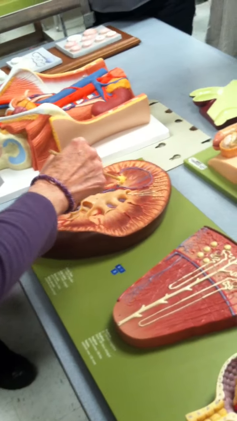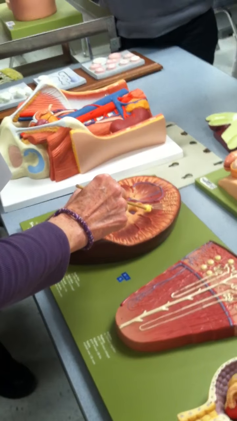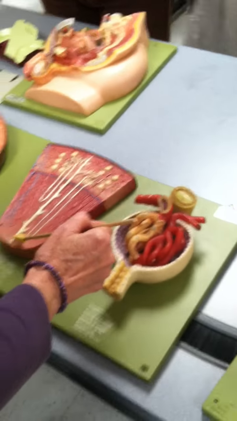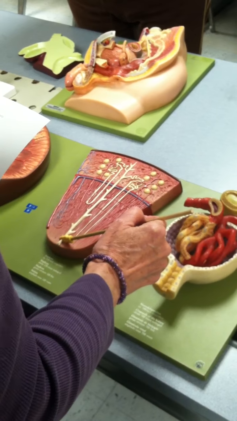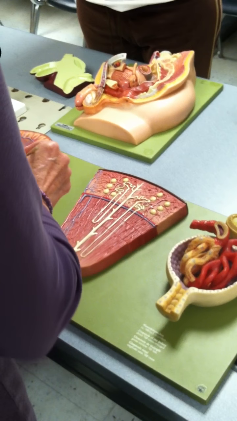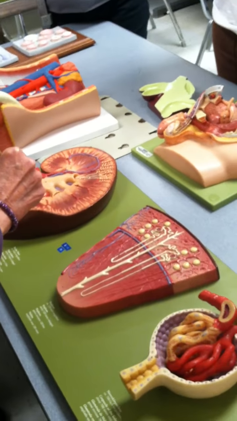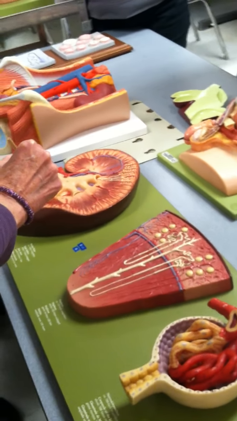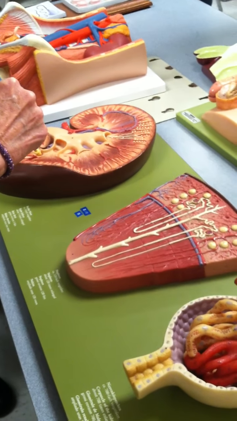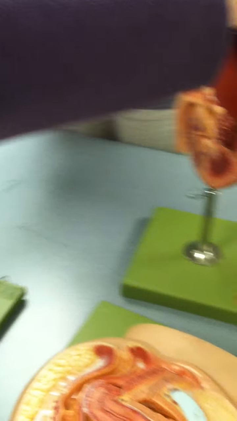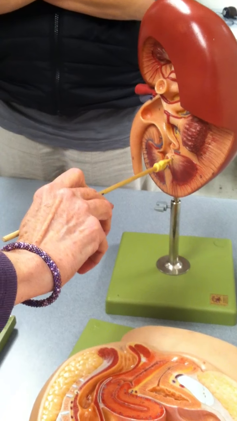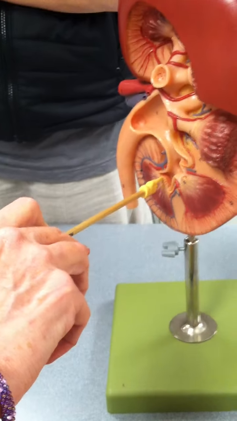So you can see those little lines. And here's one in white. Here's another view of a collecting duct, a more magnified view. The renal papilla is this little tip down here, right here, right here. On this model, it would be right there, or here.